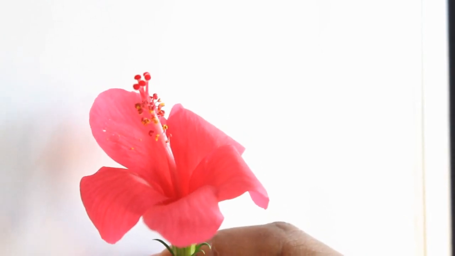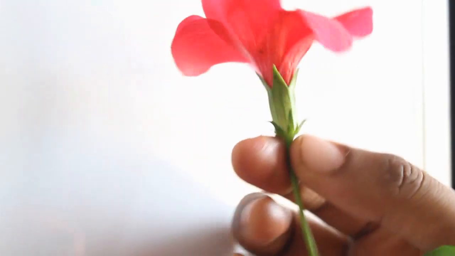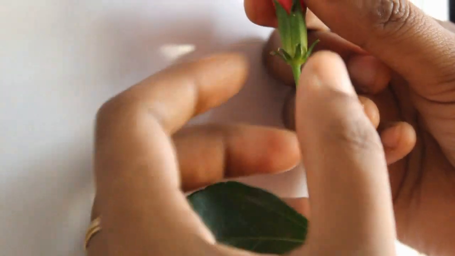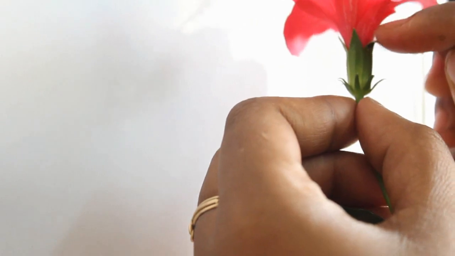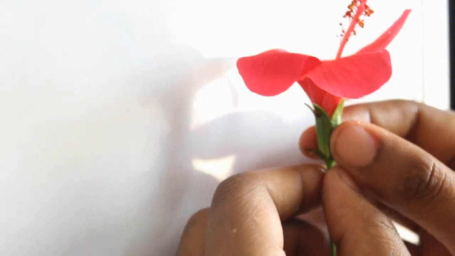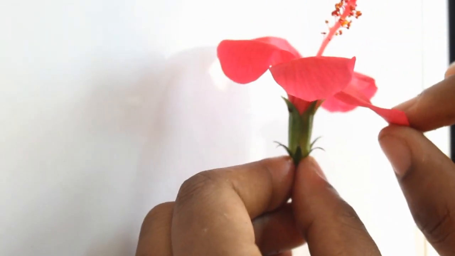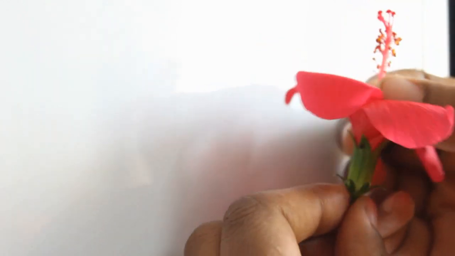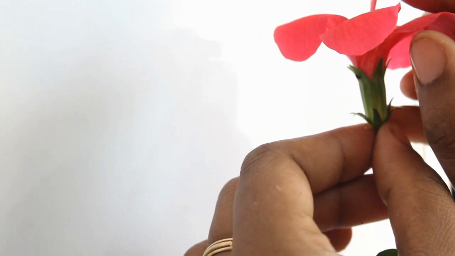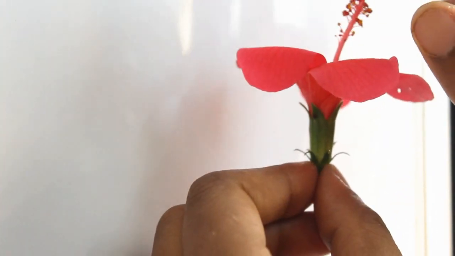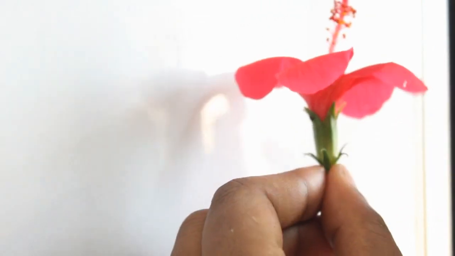Let's see the dissection of a hibiscus flower. Here you can see the thalamus, which is otherwise called the receptacle. Here we have the sepals, which play a very important role in the bud stage of the flower. We have the brightly colored corolla, which attracts pollinators such as insects and birds. Here we have the male reproductive unit. We can see the anthers attached to the filament. We have the style inside along with the stigma, and here we have the ovary.